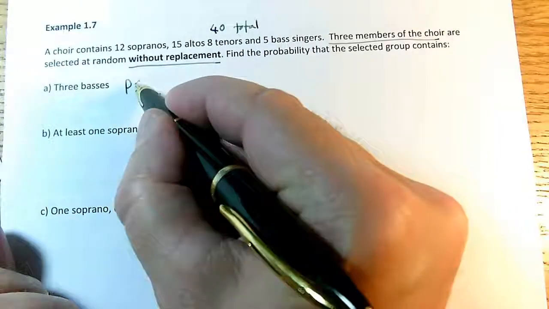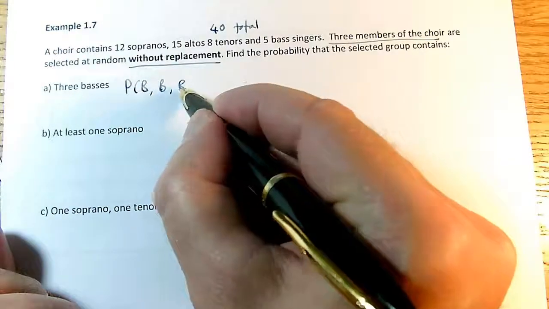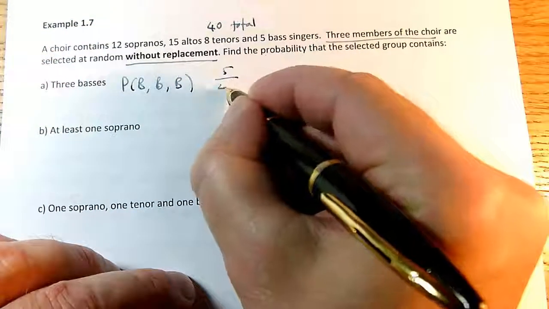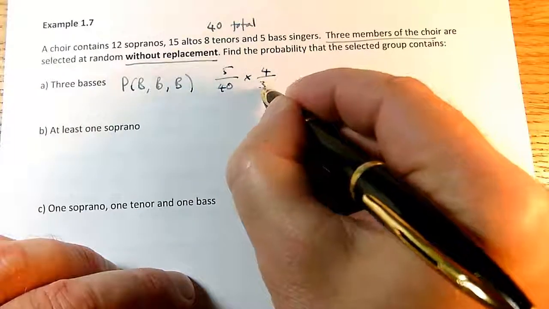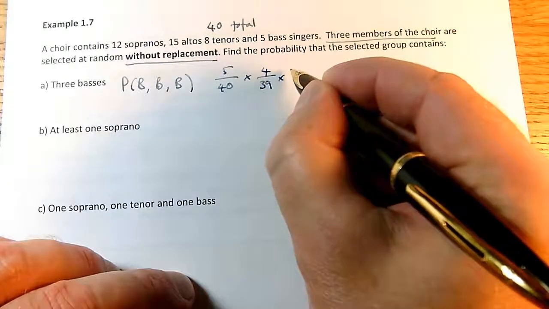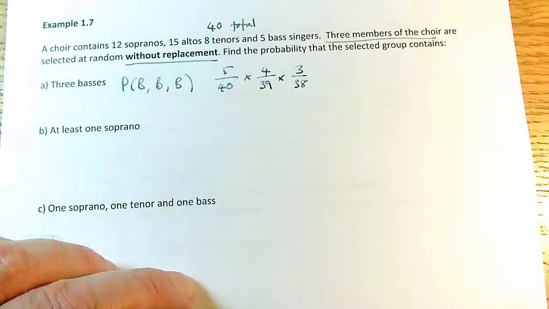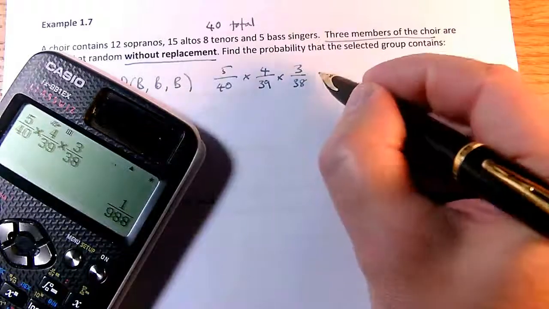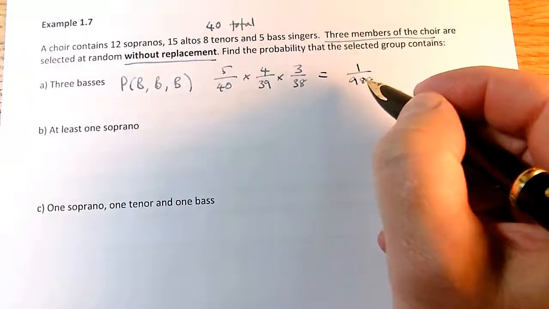Well, this is good. There's only one order that can happen in it. It's got to be bass, then another bass, then another bass. The chance that the first one's a bass is 5 over 40, so I now need to multiply by 4, but now there are only 39 left. And then times the number of basses after that will be 3 over 38. And my trusty calculator tells me that's 1 over 988. Okay, I have some lovely big numbers in my fractions.